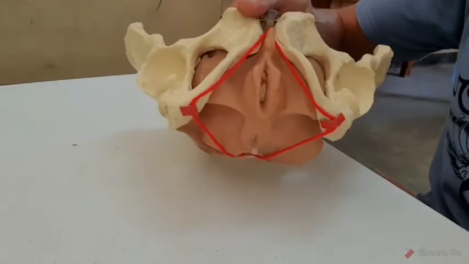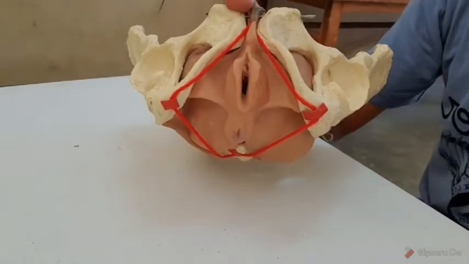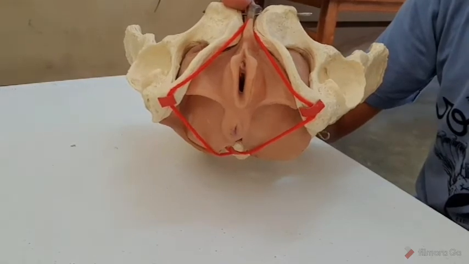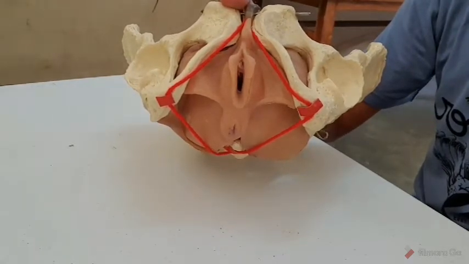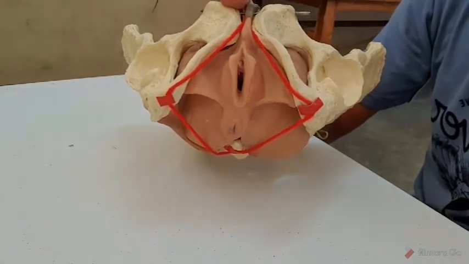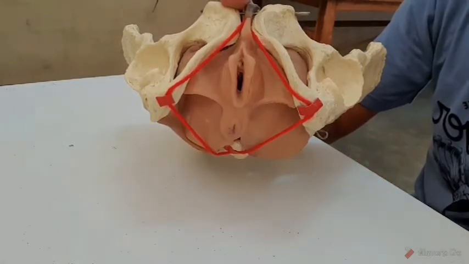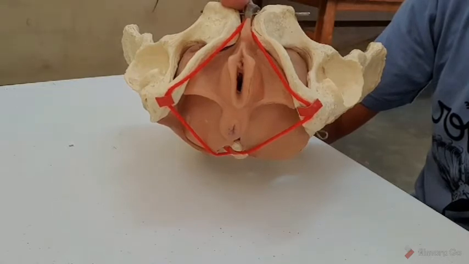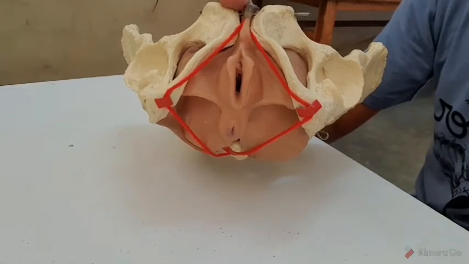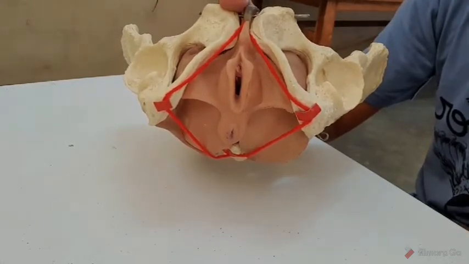Whereas the obstetrical outlet is formed using three landmarks. We have the ischial tuberosities, the lower border of the symphysis pubis, and the sacrococcygeal joint at the posterior portion.